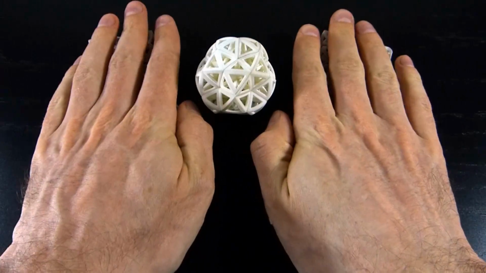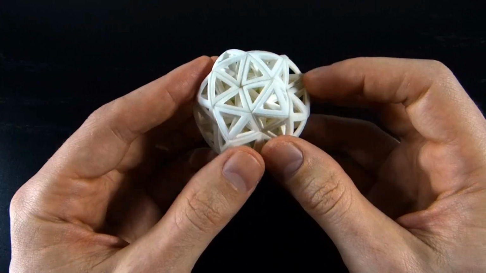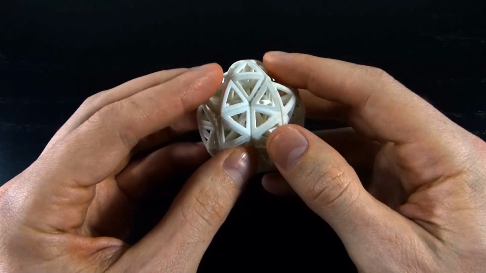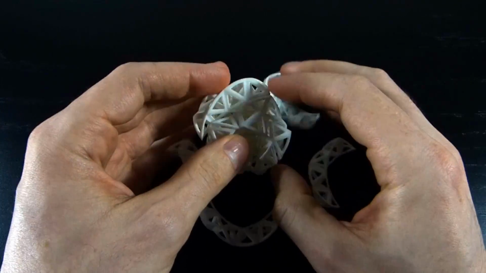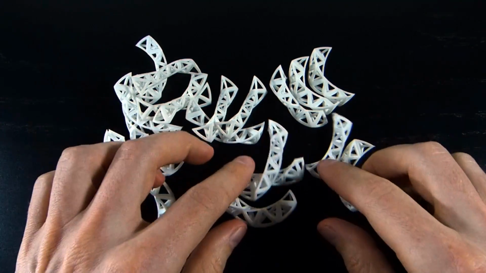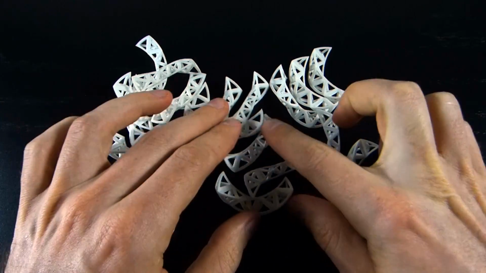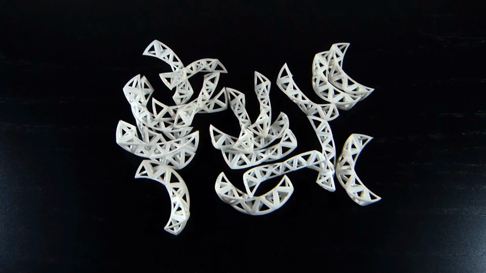So the only thing that's left to do is to prove that it's solvable by unsolving it. So let's see if I can take this apart into its pieces. And once it starts falling apart, it really falls apart into the 20 ribs. This is the Tv270 Meteor.